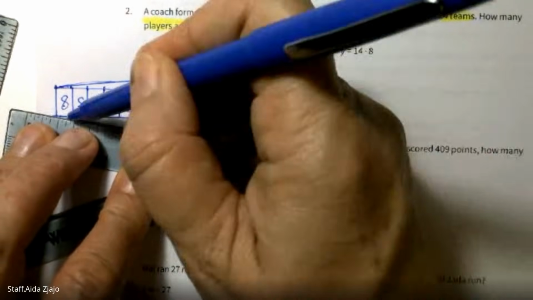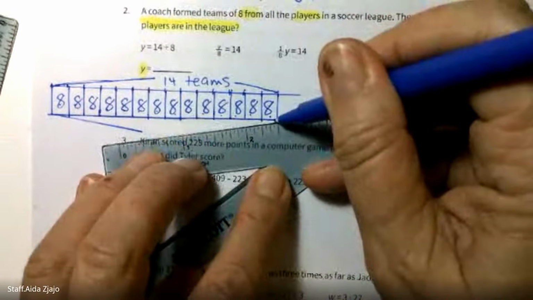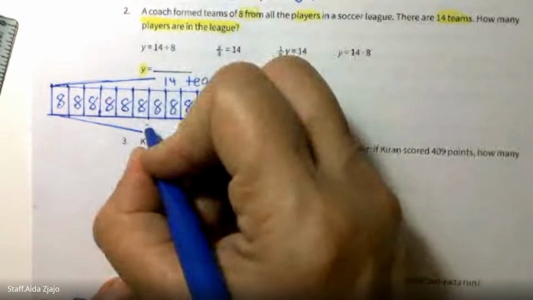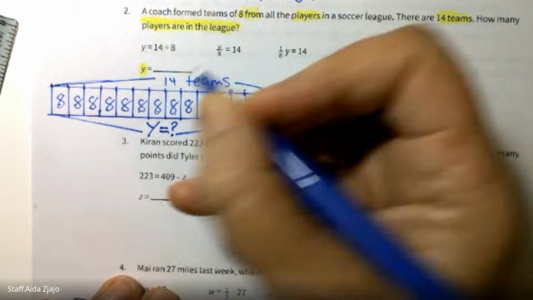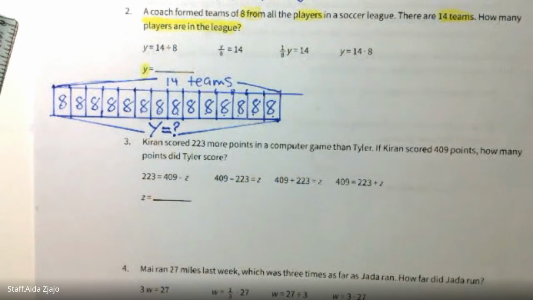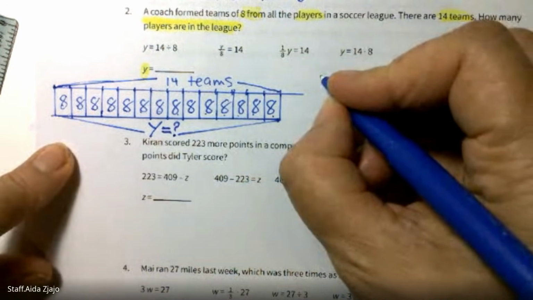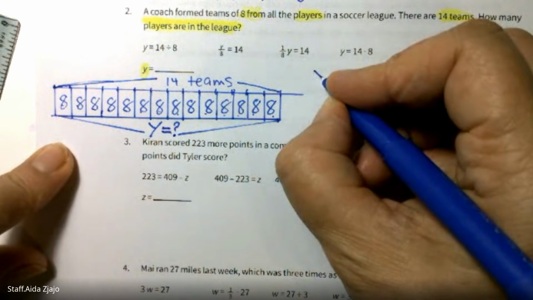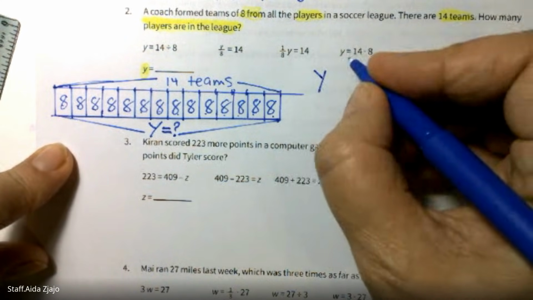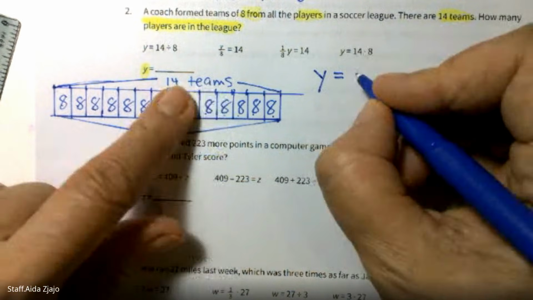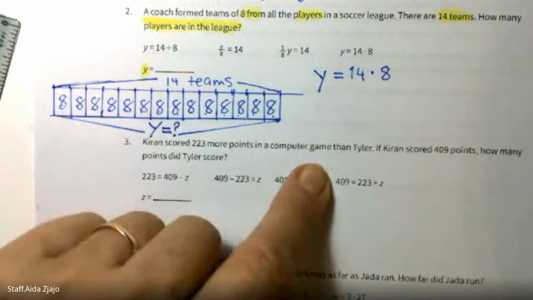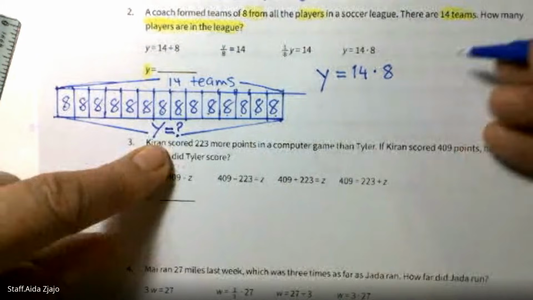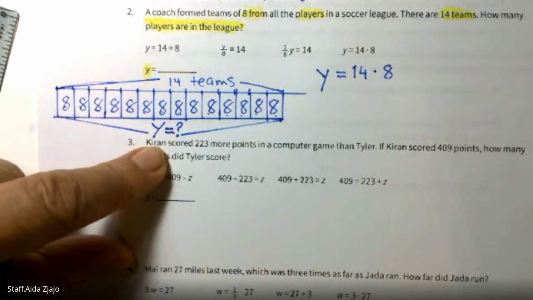So what is the total? y is unknown. We don't know how many total there are. So we can think that y is the same as 14 teams times 8. That's the first. We can also say y equals 8 times 14.